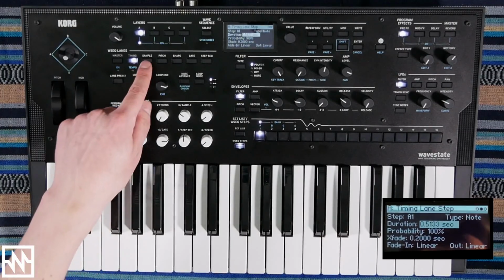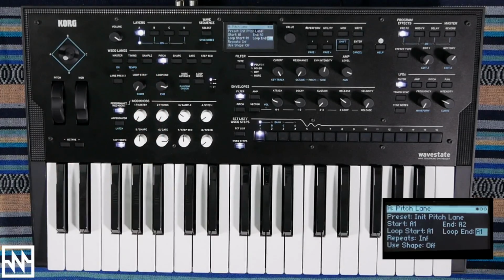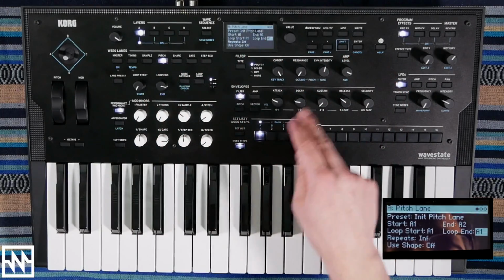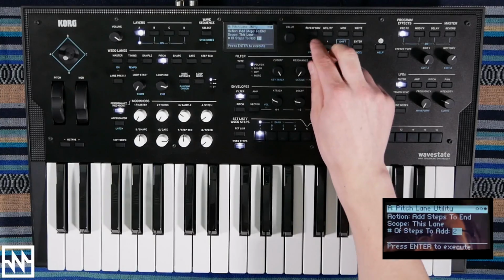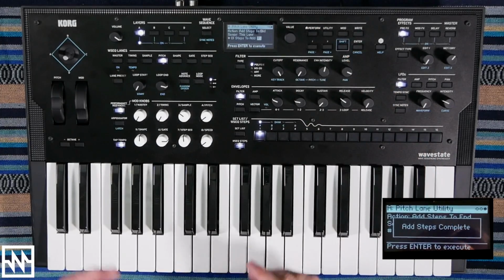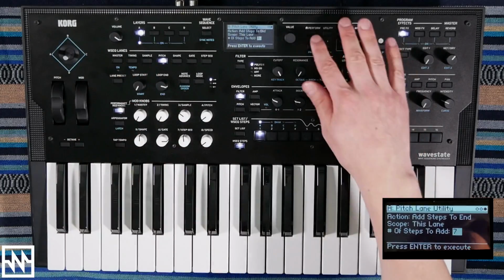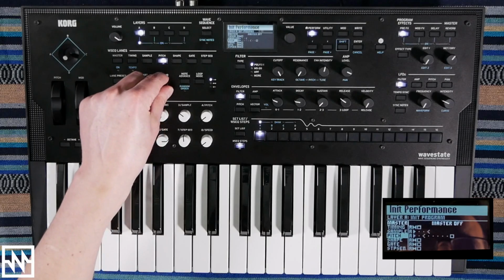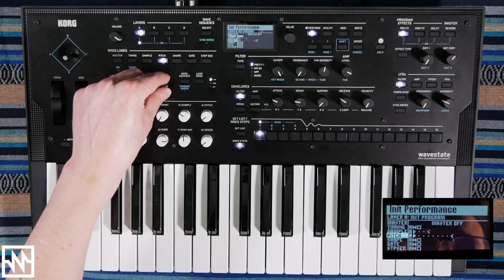Let's move on to pitch. So pitch is where we'll program in a melody, for example. Let's increase the length of the pitch sequencer lane by adding 7 steps onto the end. That'll turn the pitch sequencer lane into an 8-step sequence, as we can see on the overview here. Let's tell it to loop all 8 steps.